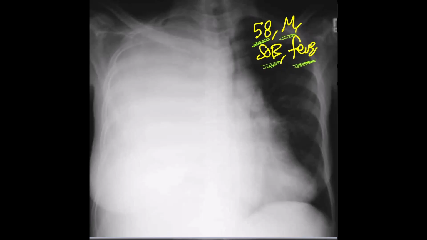Another case is a 58-year-old man who presented with shortness of breath and fever, with a complete opacification of the right side of the lung, so total lung whiteout here. In this example, you will notice that the trachea is shifted away from the effusion, so the trachea is shifted to the other side. And also the heart is displaced towards the lateral chest wall, to the other side of the effusion. These findings are characteristic of large pleural effusion.